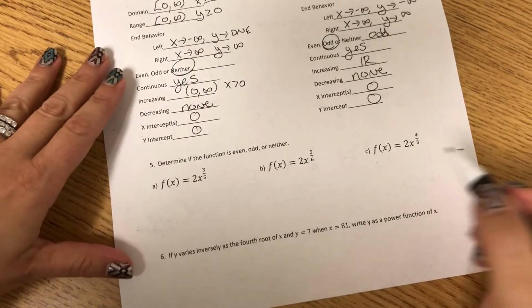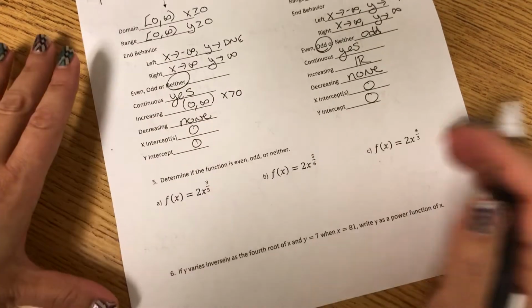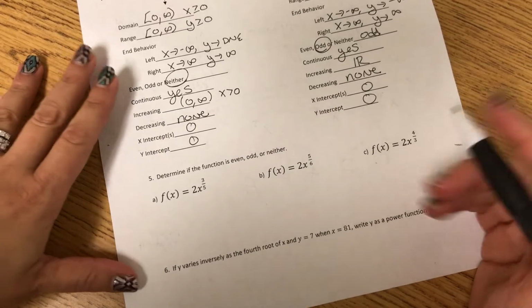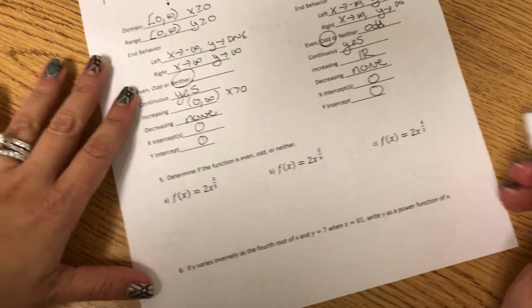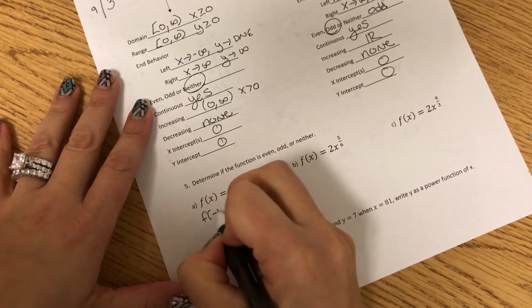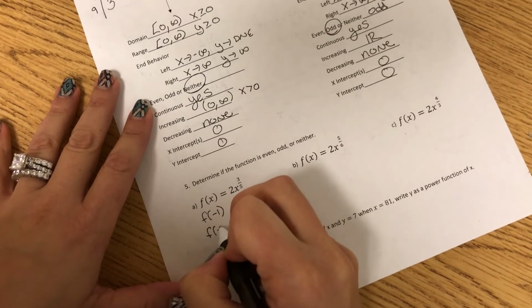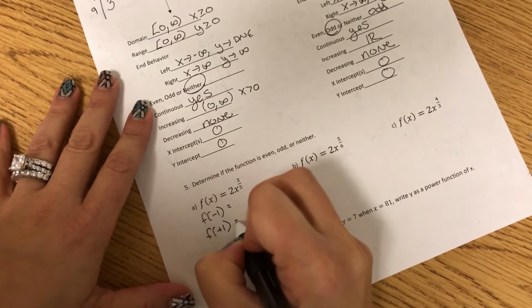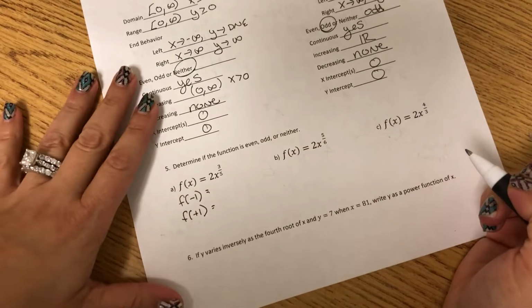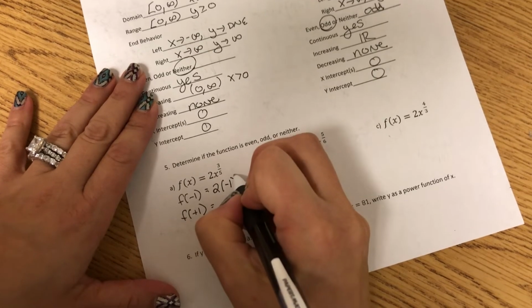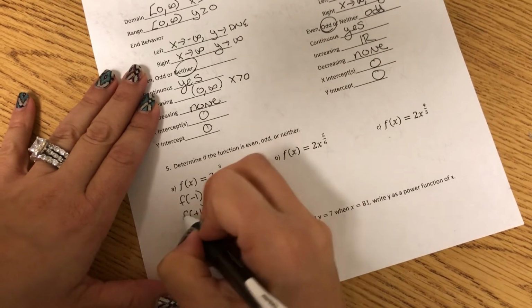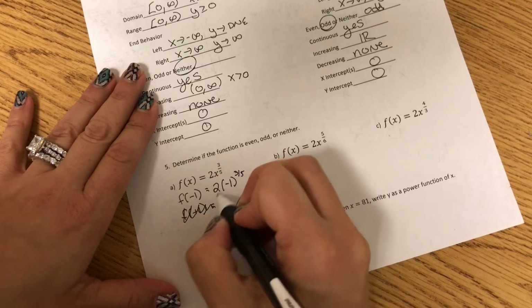Okay, determine if even, odd, or neither. It doesn't specifically say whether I have to do this algebraically or not, so I think I'm going to use numbers. I'm going to plug in 1 and -1, and see if I get the same, opposite, or a whole mix of different things. So -1 to the 3/5. I'll do my work down here.